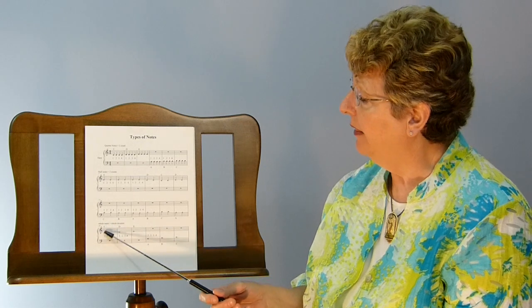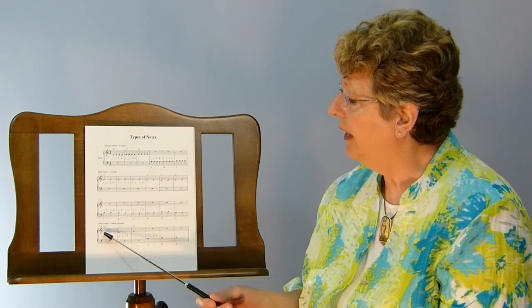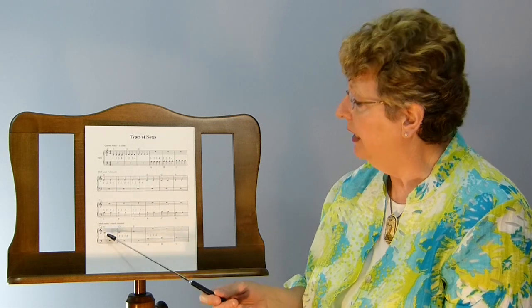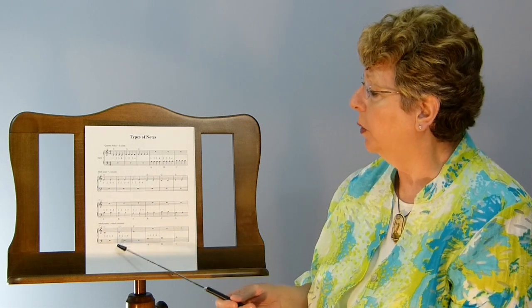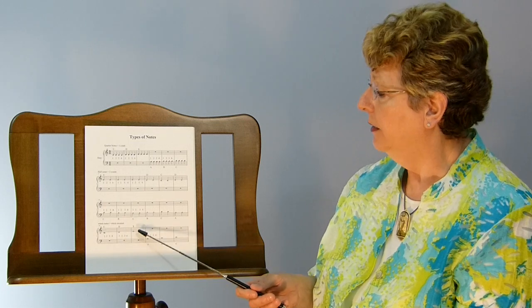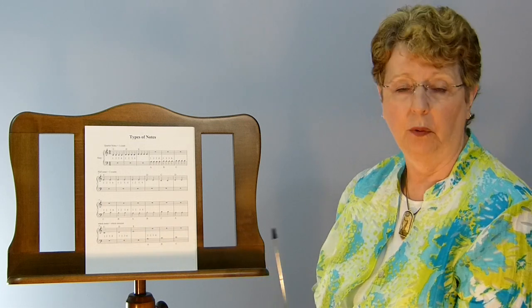So you would play the C, and you always play the note as you count 1. So you would play C, 2, 3, 4, D, 2, 3, 4, E, 2, 3, 4, and so on.